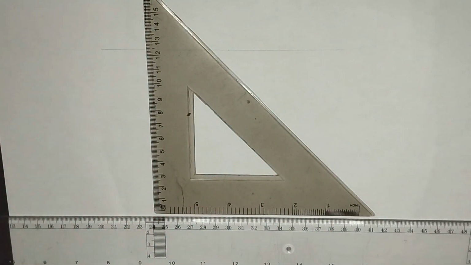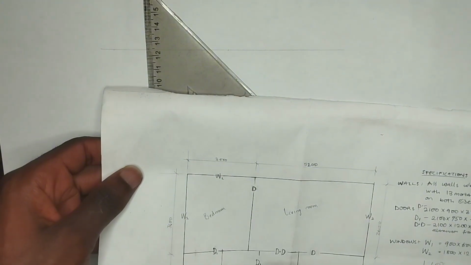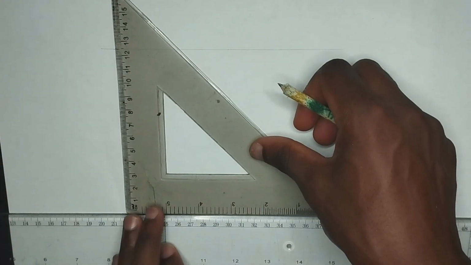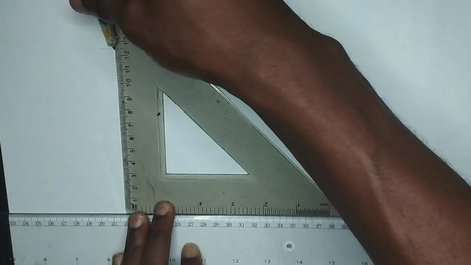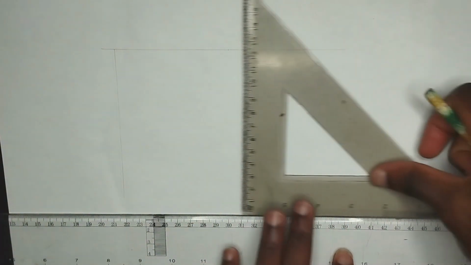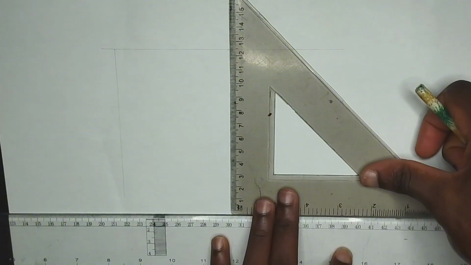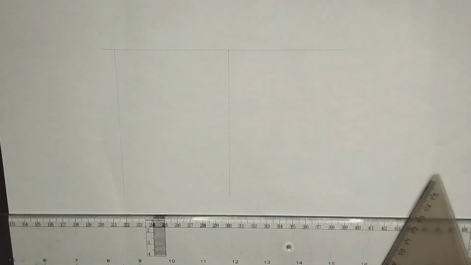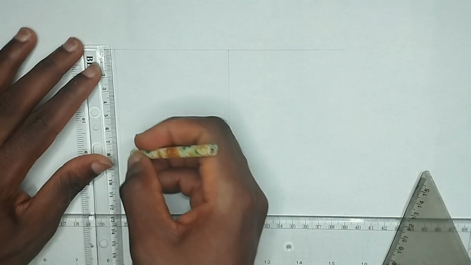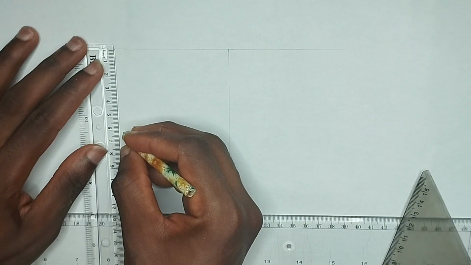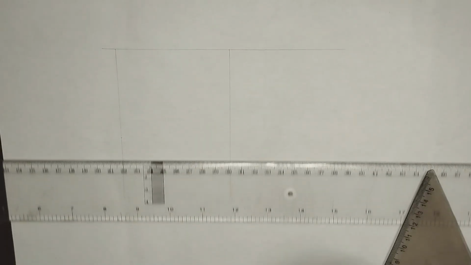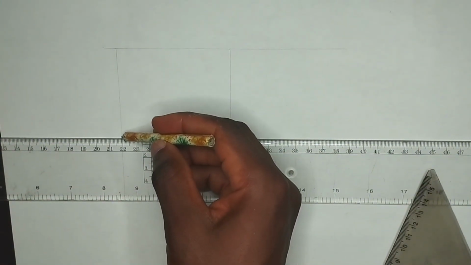So we are going to measure the breadth also. The breadth is giving us 3,000 plus 3,600, that is 6,600. So at this point I'm going to draw this, then at this point also I will do the same like this. All right, so I'm going to measure my 6,600, which is going to be around here. Yeah, so this is it.